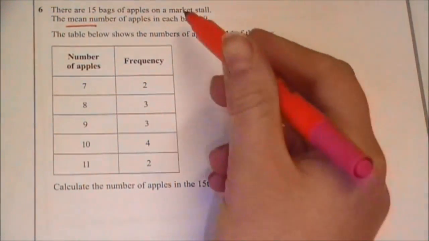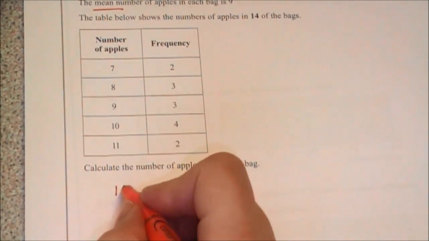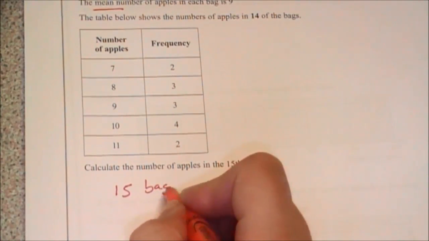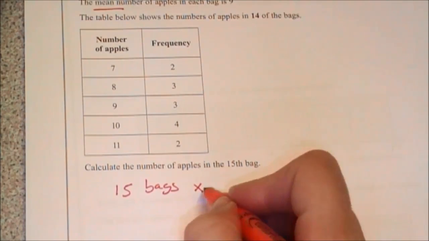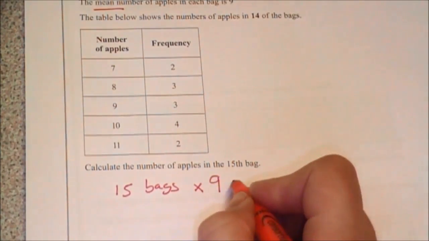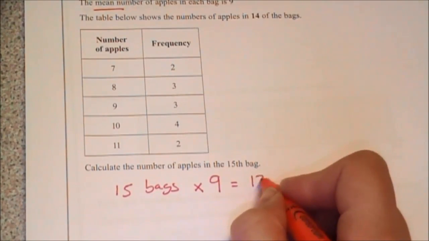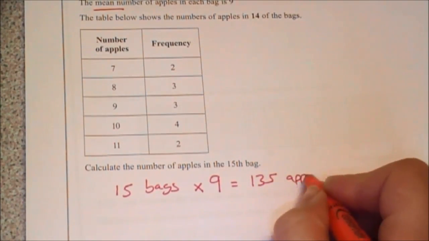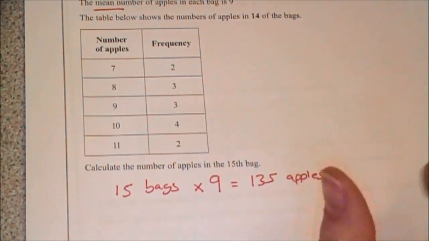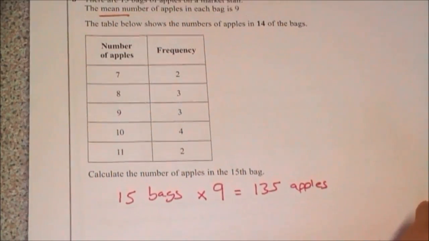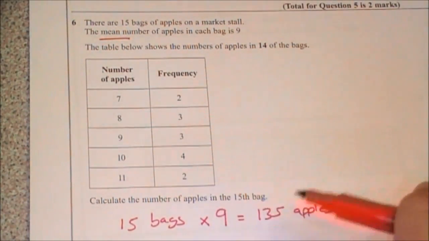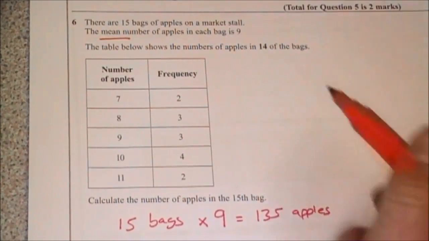Well, first of all, I know that if there are 15 bags and there are an average of 9 apples in each bag, then 15 bags should contain 15 times 9, which is 135 apples. So let's find out how many the 14 bags is worth.